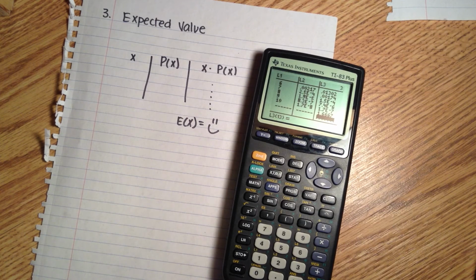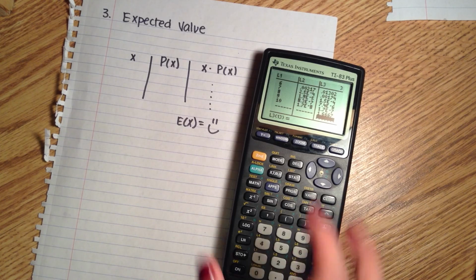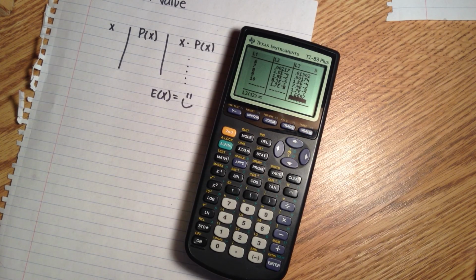So hopefully this was helpful for you guys and you learned a little bit about how to use your calculators effectively, and you can refer back to this when you guys get confused. Feel free to keep referring back to this, and hopefully it's helpful.